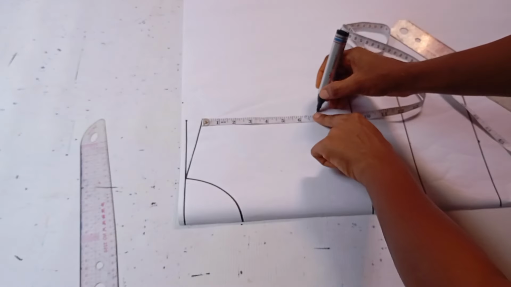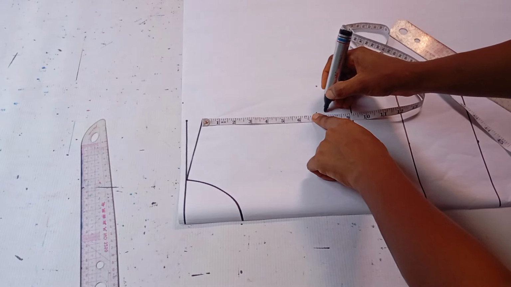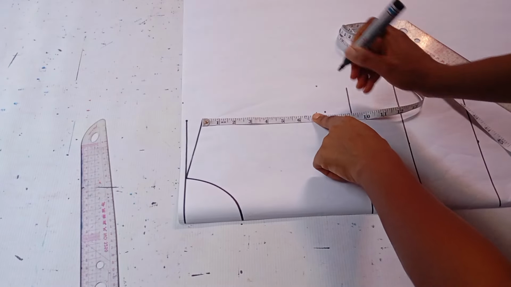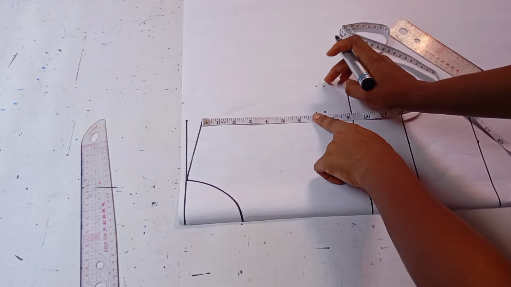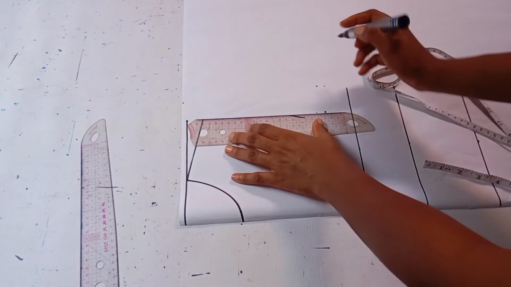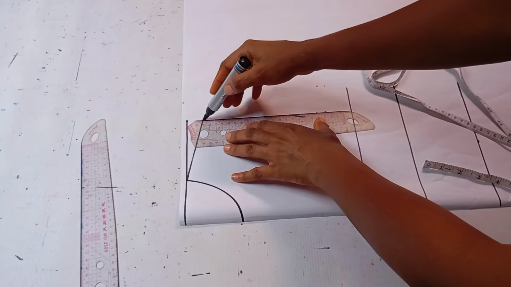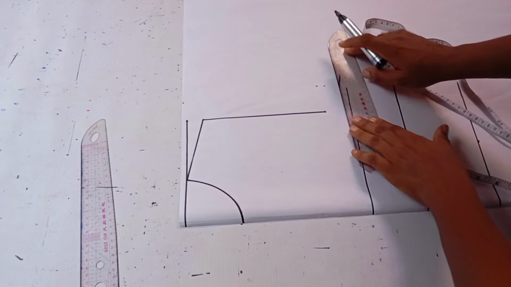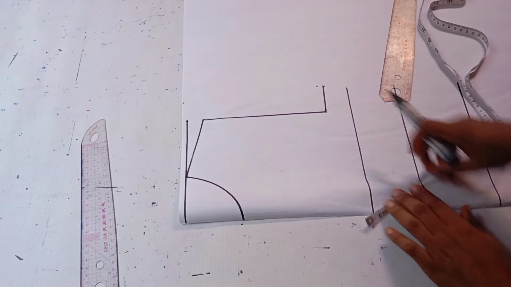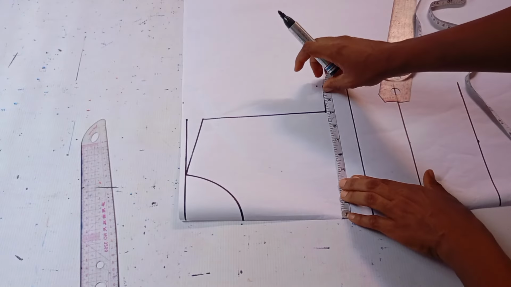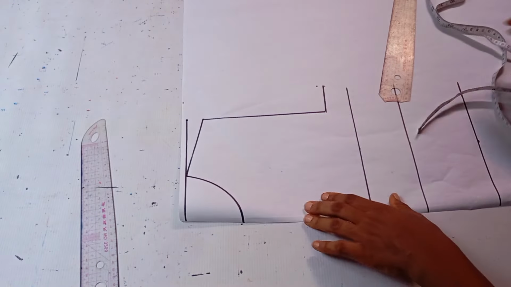So on this dot where I marked, I'm going to come down here by 7.5 inches. Then I'm also going to come down here. This dot is actually supposed to be here. So I'm going to go ahead and connect the line. So you can go ahead and retake your measurements to be on the safe side. Okay, so we are good to go with what we have.